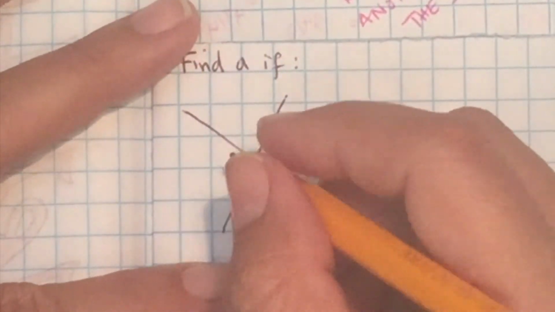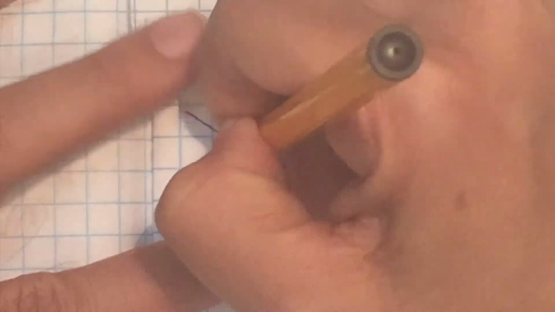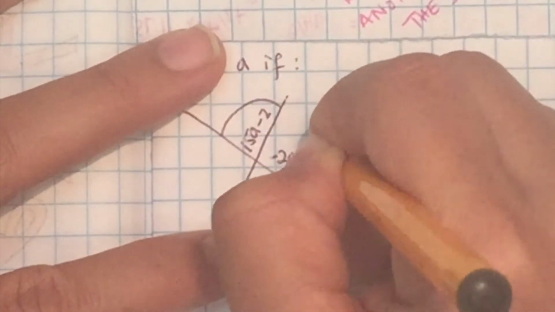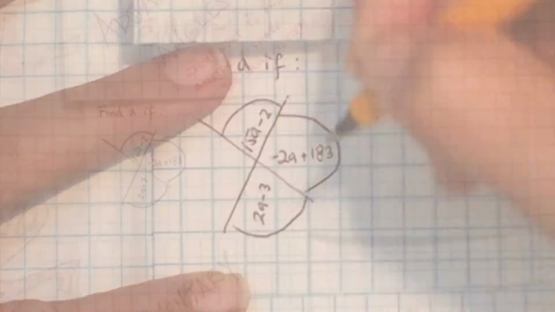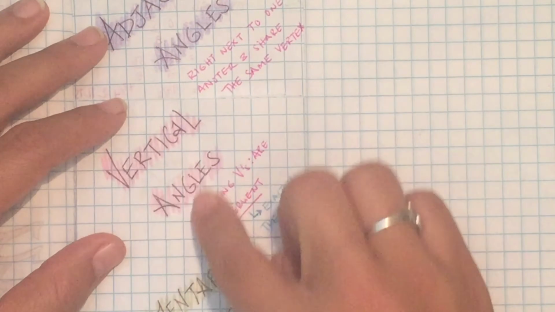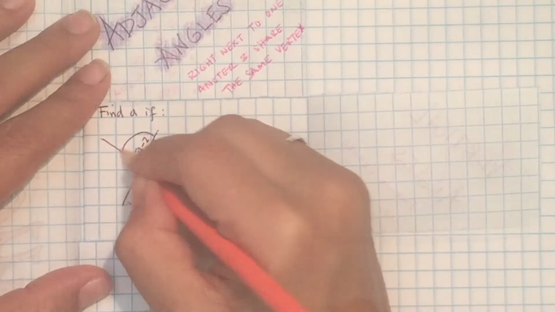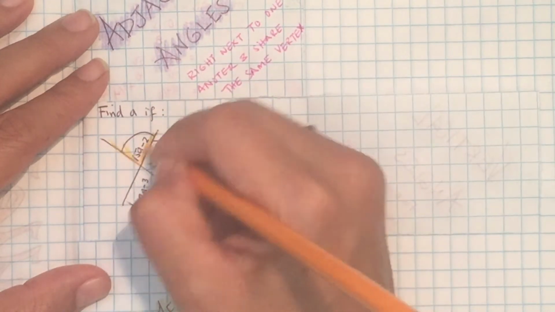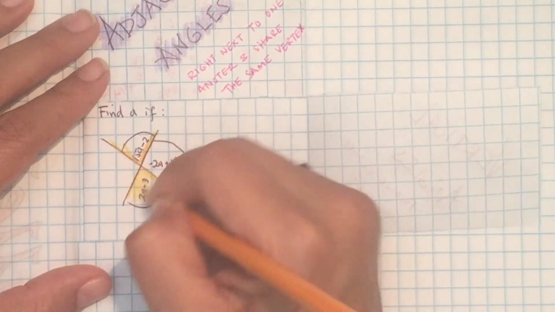Find A if one of these angles is 15A minus 2, the other one is negative 2A plus 183, the other one is 2A minus 3. So folding V's are V's that fold onto each other. So I'm just going to draw with the color pencil so you can see it. There's a V and it folds into this other V.